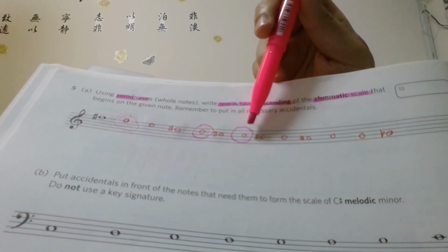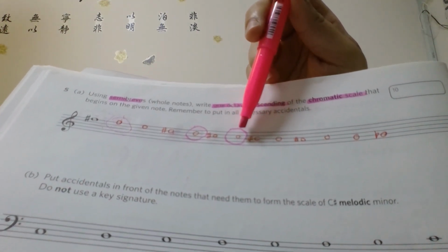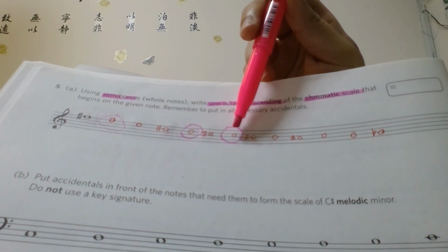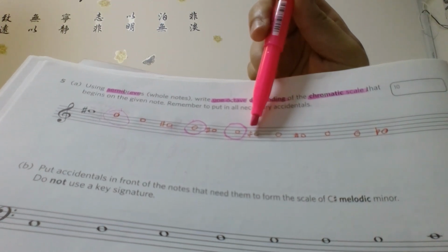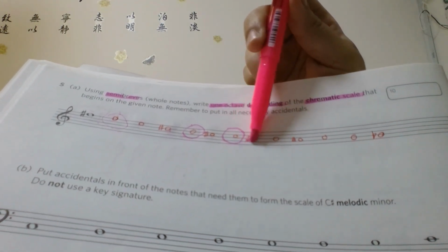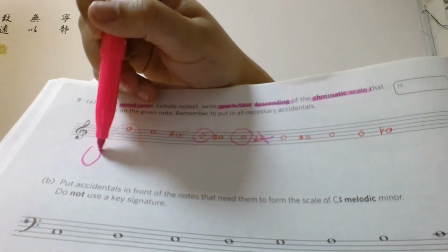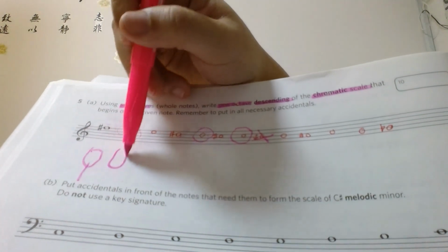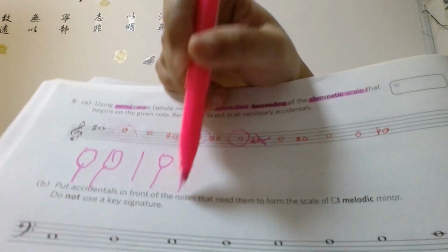Here is another common mistake that children make. Please be careful, because C and B sharp are actually the same note, so writing either one will do. Another way to help you avoid this mistake is to draw the keyboard out. You need to draw the lollipop keyboard and check while you do.